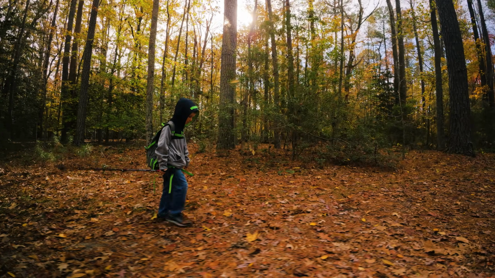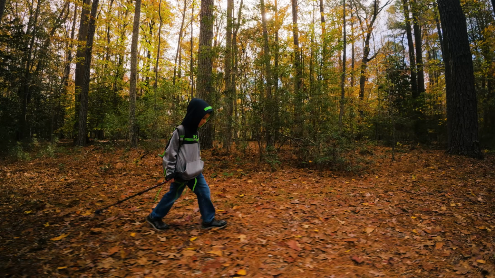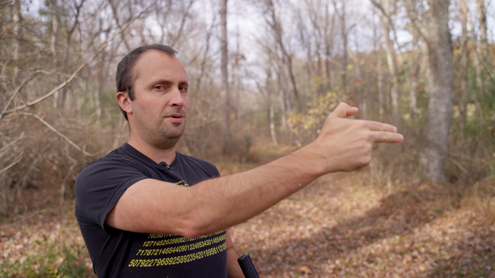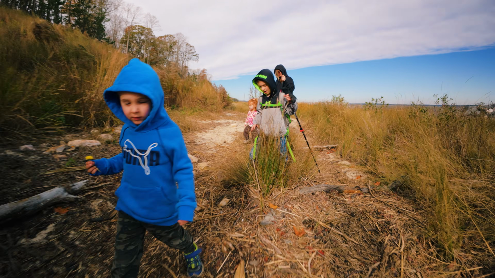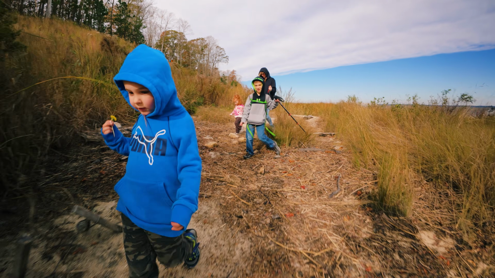So if a subject is going this way, you want to ideally have your subject about right here, and then you want to have 2/3 of the frame in front of them. And whenever your subject's eyes are in the frame, you generally want to have their eyes along the top third of the frame. Those are some general techniques that are going to help you capture really good cinematic looking footage.